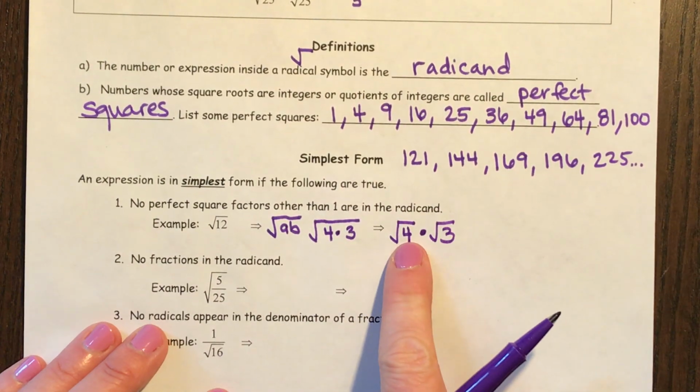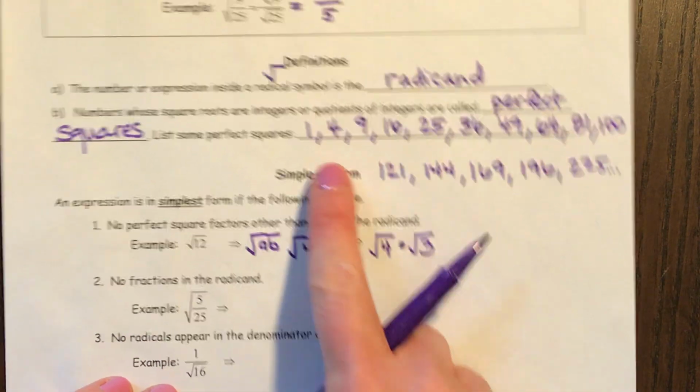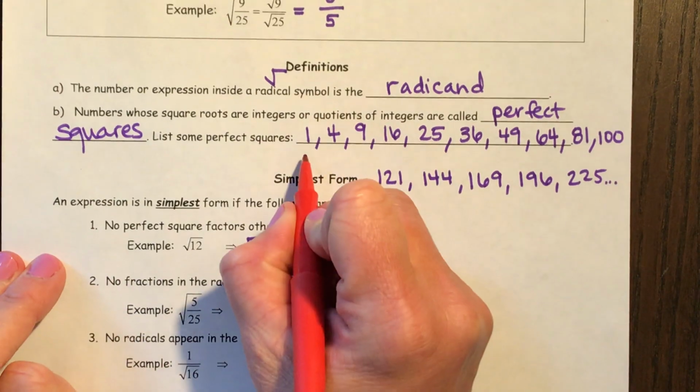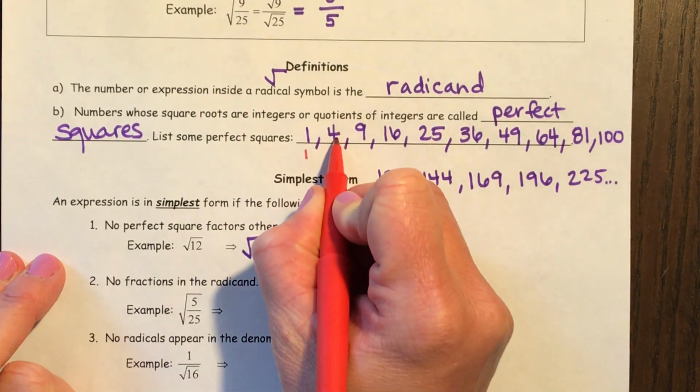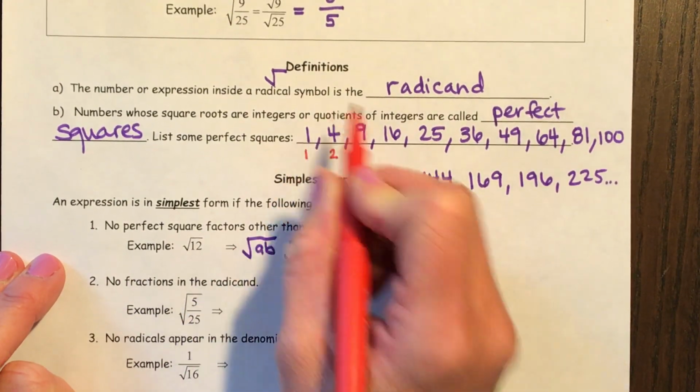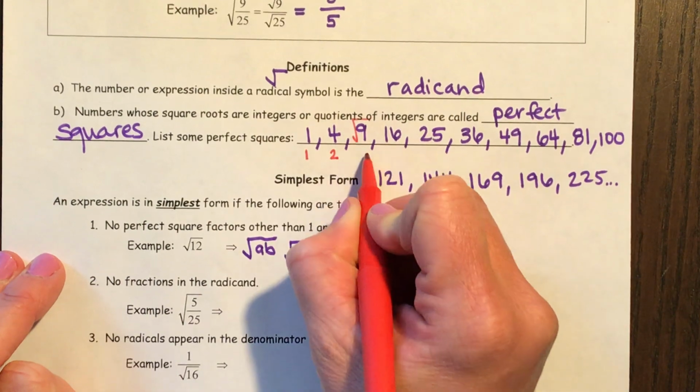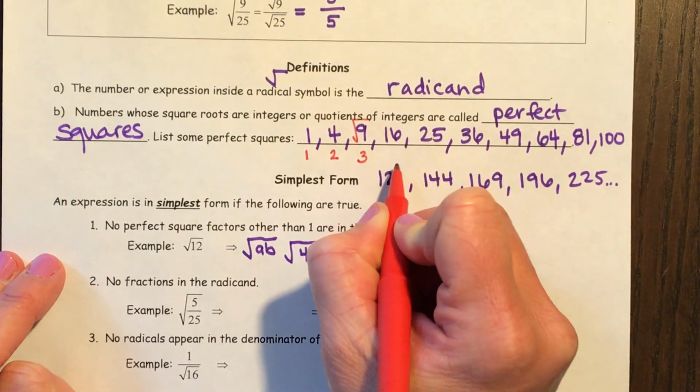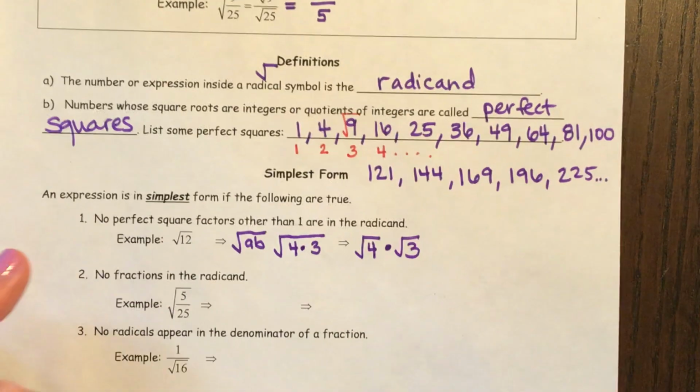And now, hopefully you know the square roots of perfect squares. Well, the square root of 1 is, if you need your calculator, go ahead and pull it out, 1. The square root of 4 is 2. The square root of 9 is 3. The square root of 16 is 4, and so on.